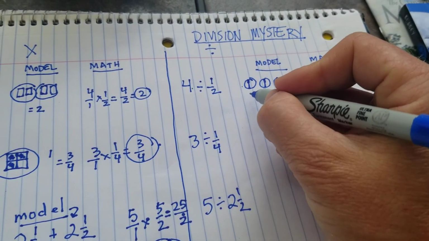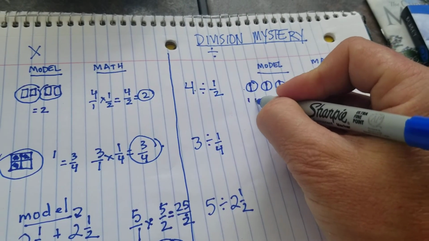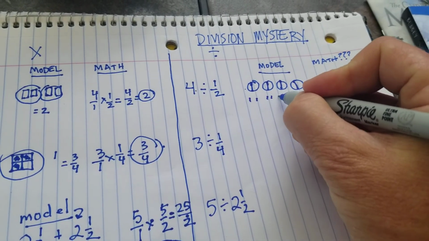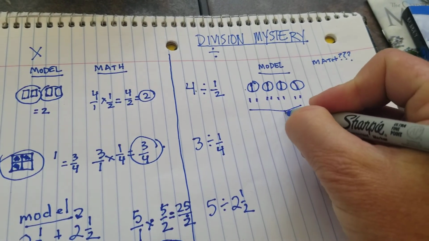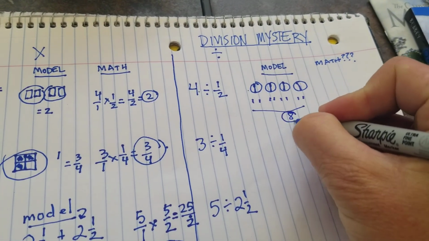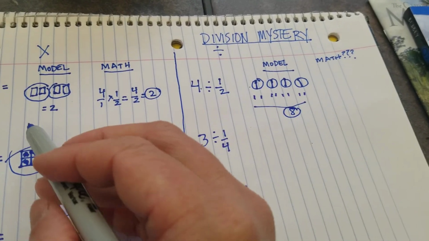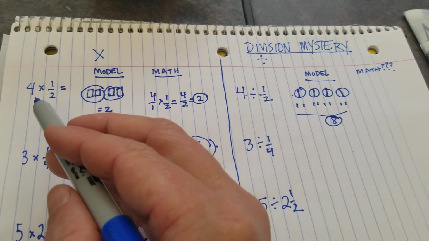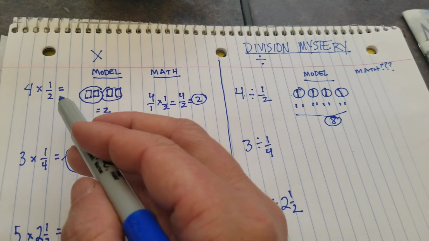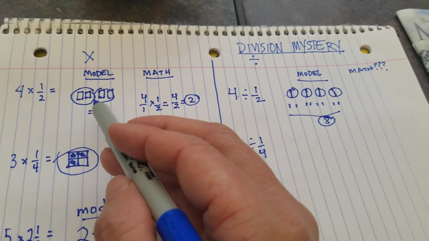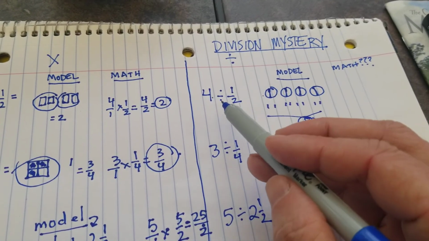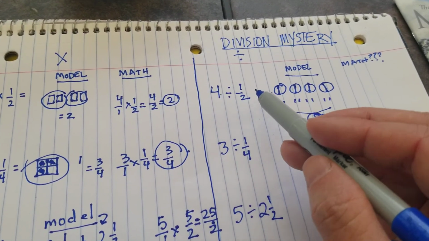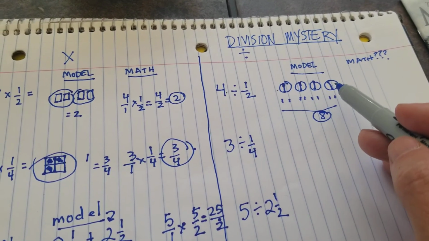Now, how many groups do I have? Well, I have 1, 2, 3, 4, 5, 6, 7, 8. I have a total of 8. Now, that's a very different answer than this one. This one was 4 groups of a half. You had a half and a half and a half and a half, and that made 2. This time, though, we took 4 and we put them into groups of a half, and we wound up with 8.